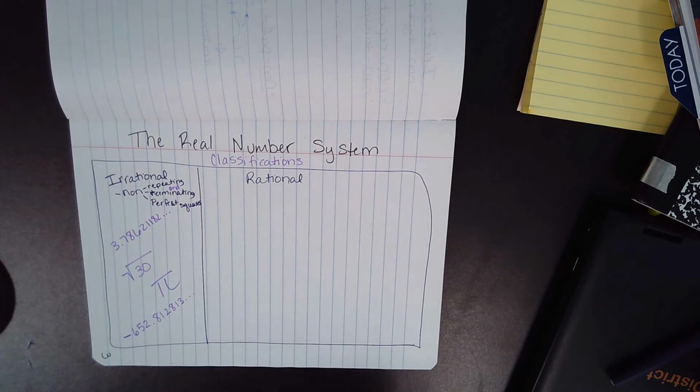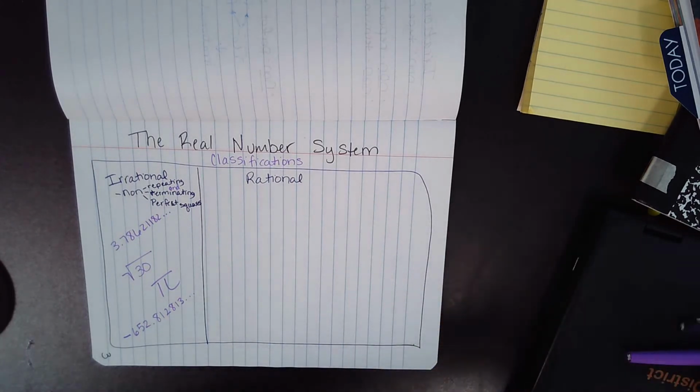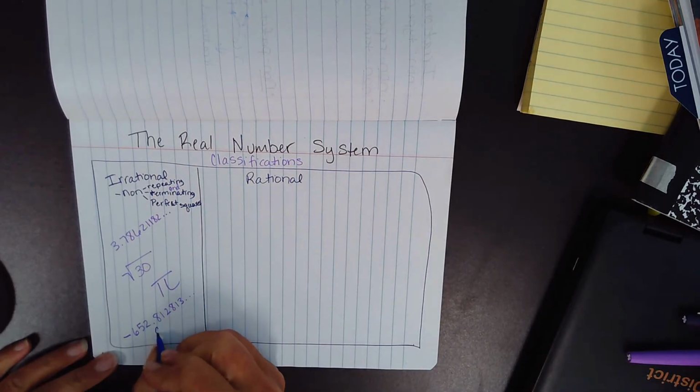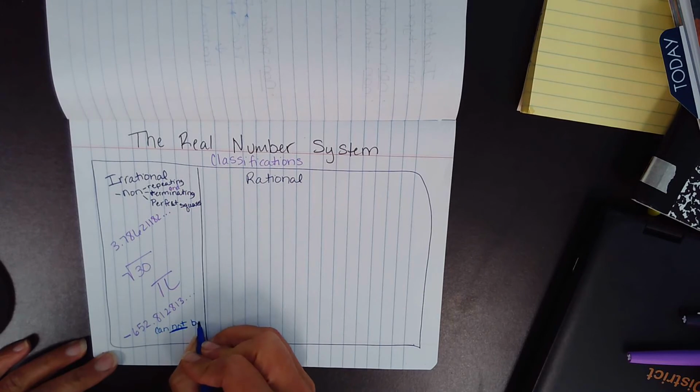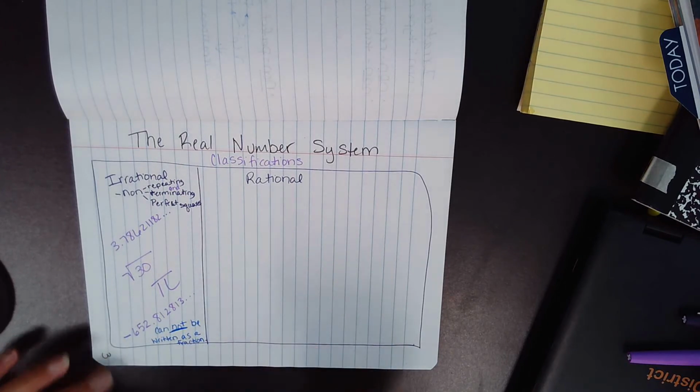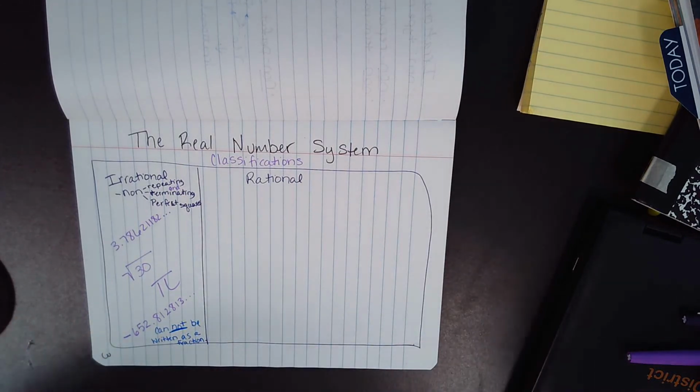So basically, all of these numbers cannot be written or represented as a fraction. That's your big idea behind an irrational number, okay?